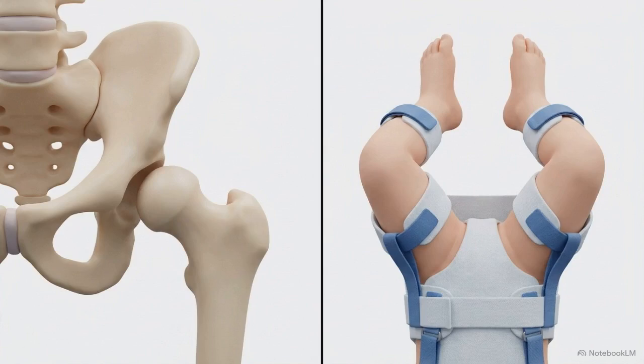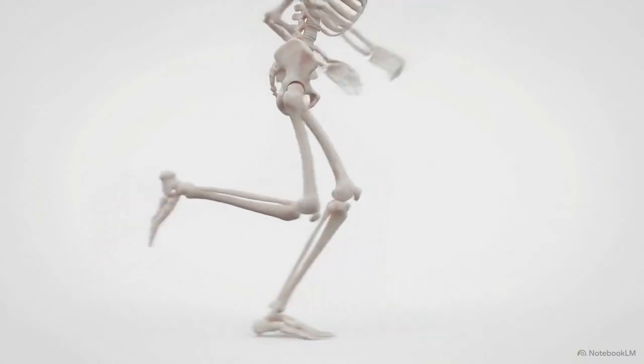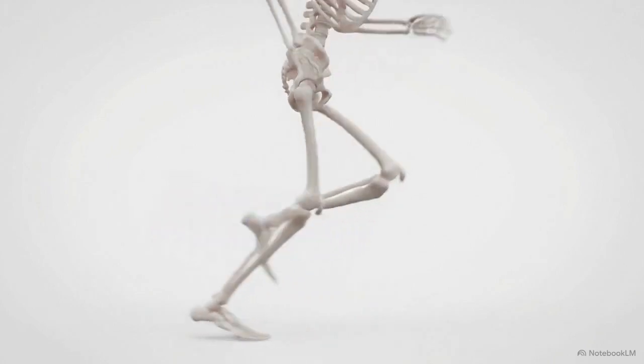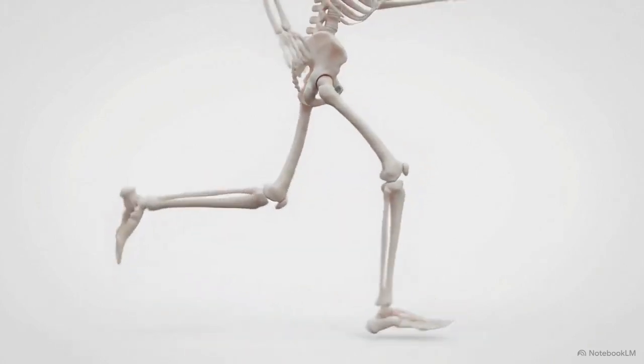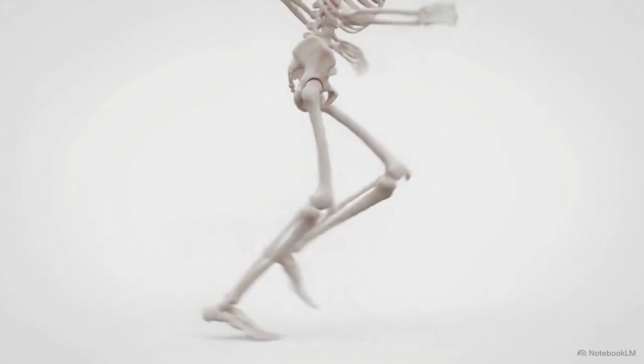Developmental dysplasia of the hip is a mechanical problem with a highly time-sensitive mechanical solution. Understanding the progressive nature of the deformity ensures that early clinical vigilance translates directly into lifelong mobility for the child.